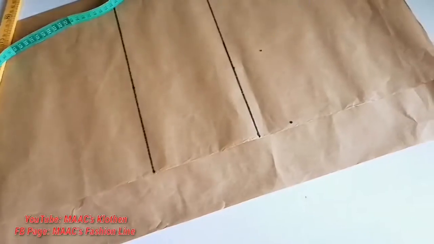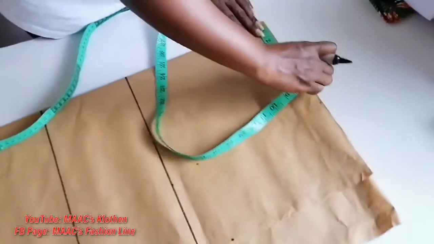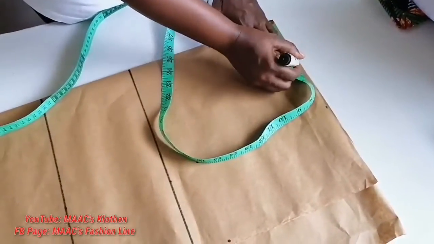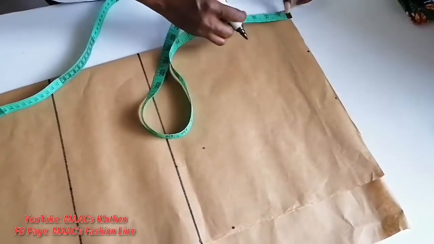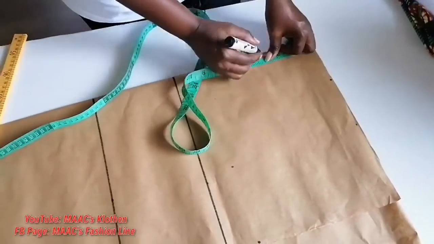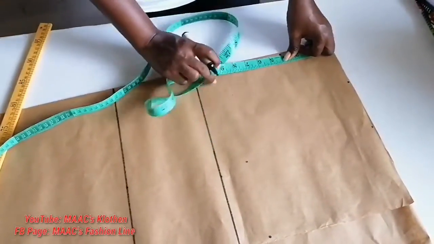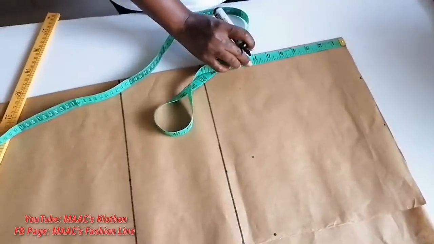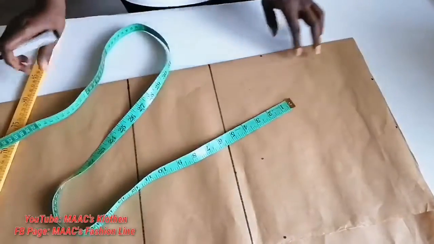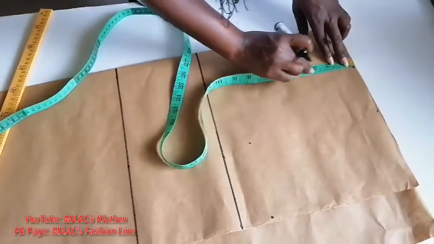Okay. And our neck width, we are using 4 inches. Then the front of the neck, we are going to make it 4. Then the back of the neck, we will make it 7. As for the depth and the width, it all depends on your preference.